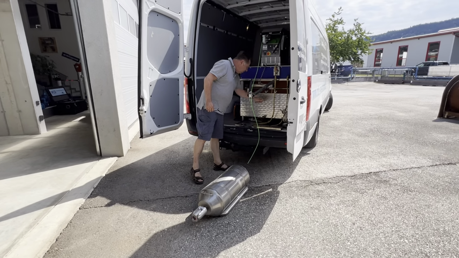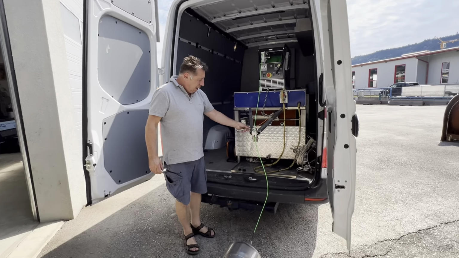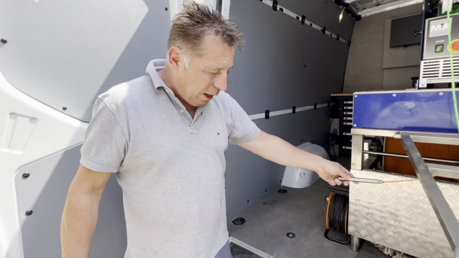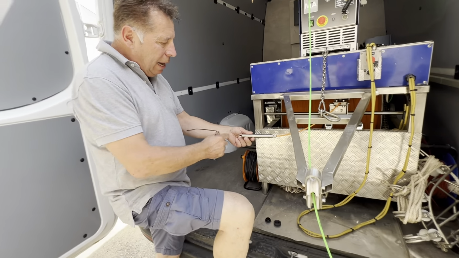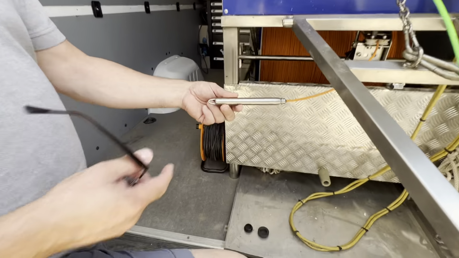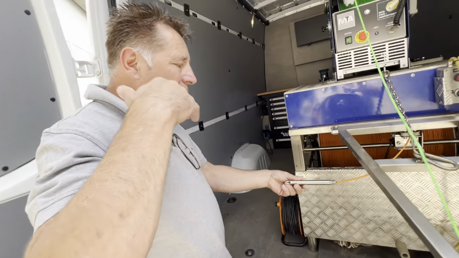Okay, so the orange cable is 3 kilometers long. We have different types of sand. That is a small one for the pressure pipeline. Here we can connect the parachute. So a parachute connects onto here, for pressure pipelines so that we can flush it in.